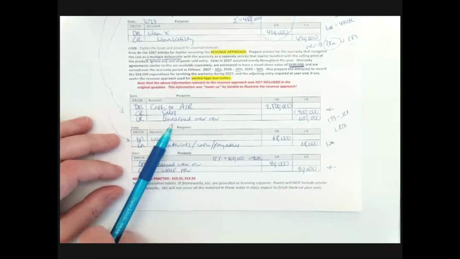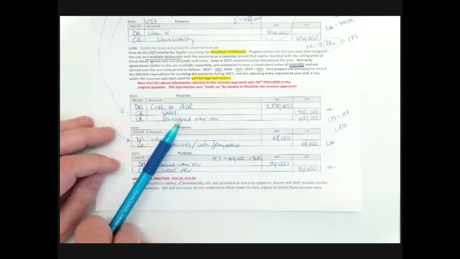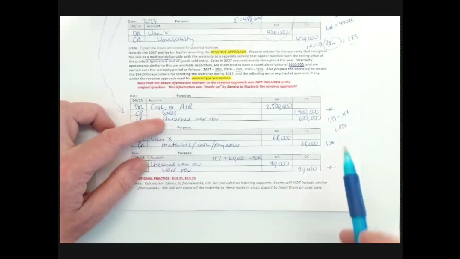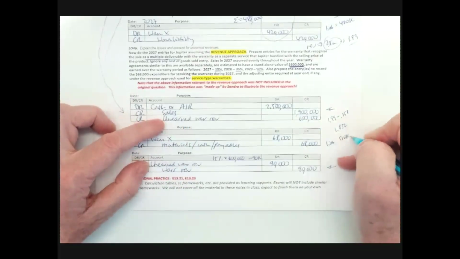What about this account here? It's a liability account. I know it's got that name which doesn't look like a liability, but that's a liability. So we've got 600 minus 590, we've got 510.